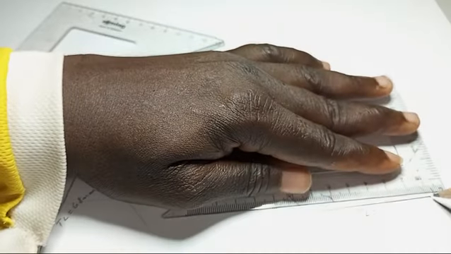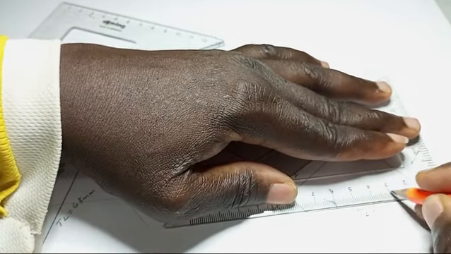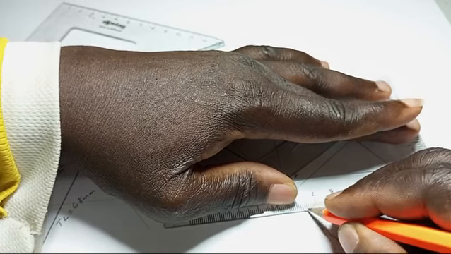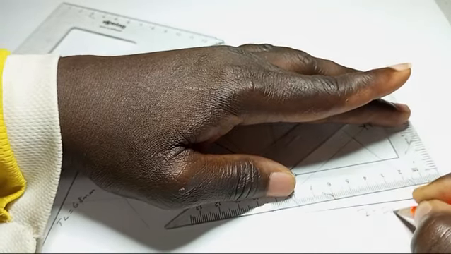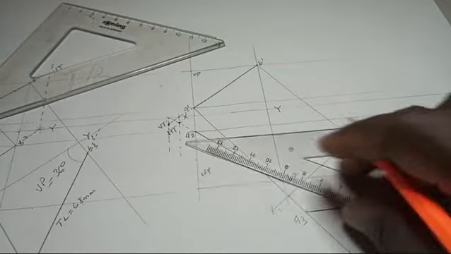Let us measure our true length. This is 1, 2, 3, 4, 5, 6, 65, 66. That is 66 millimeter. Now let us do the other one.